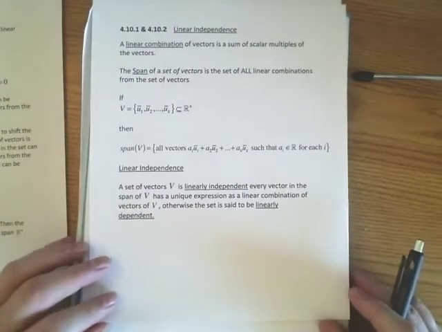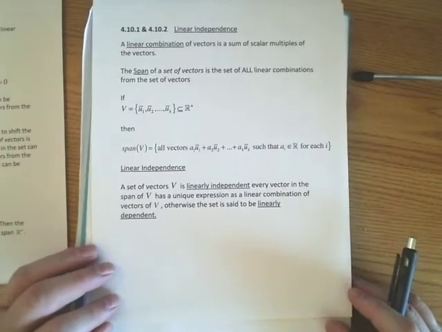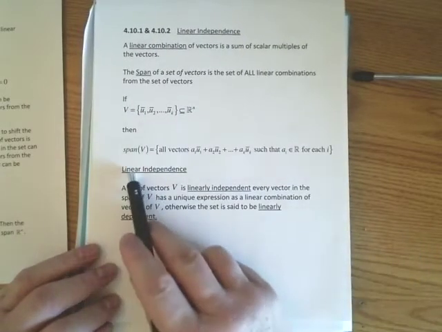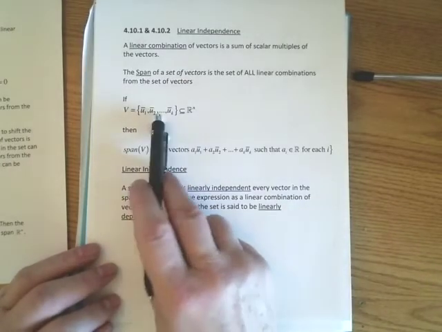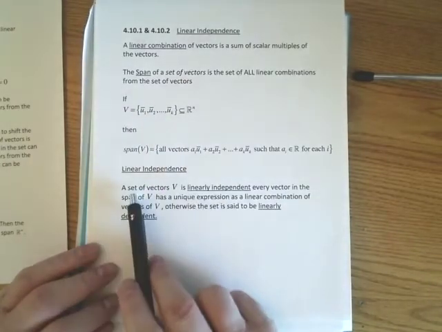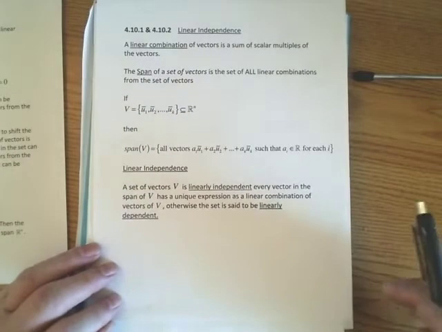Something that's slightly more abstract, but not too bad either, is the idea of linear independence. I'm going to have a set of vectors like V up here. It's always going to be a finite set in this class.